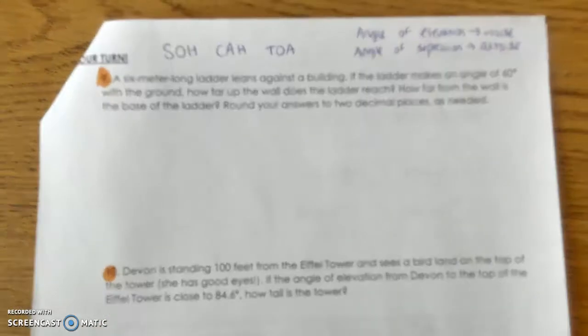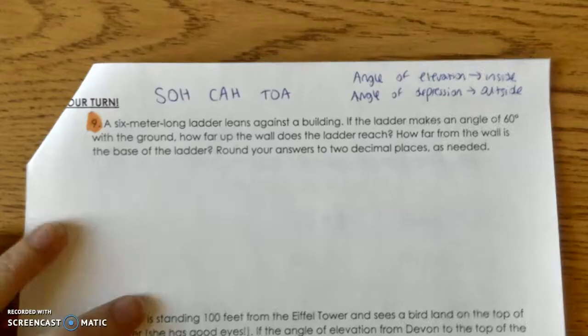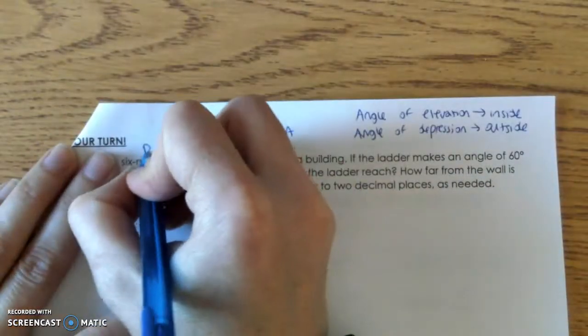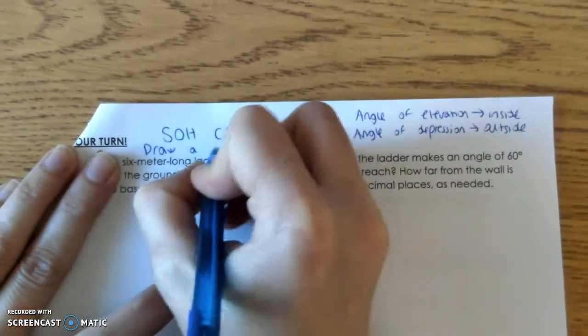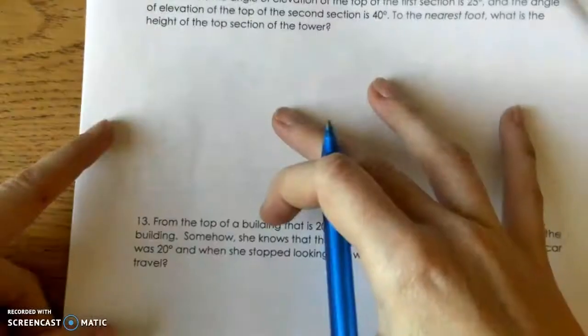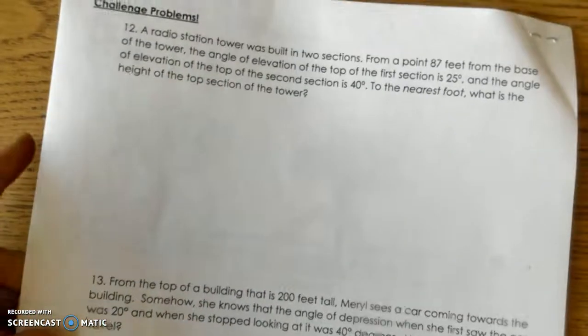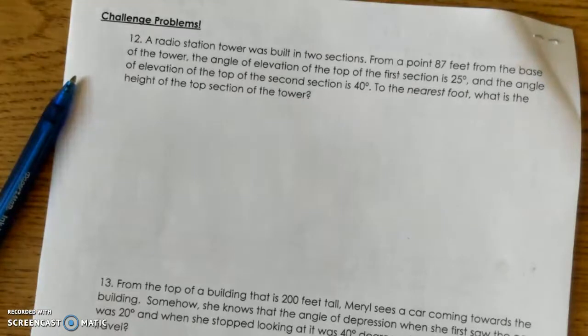All right. And always draw a picture. You're going to have right triangles for every picture. You should have 3 right triangles. Once you've done these, if you would like a challenge problem, you can go ahead and do the 2 on the back as well, but we'll be doing these 2 together in class next time I see you. All right, see you next week.